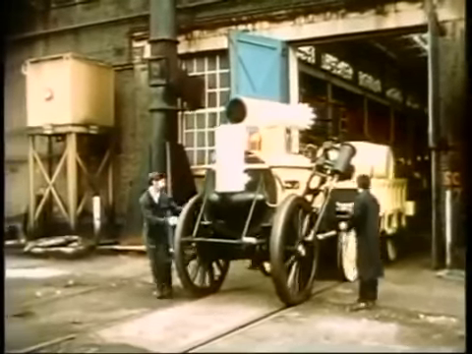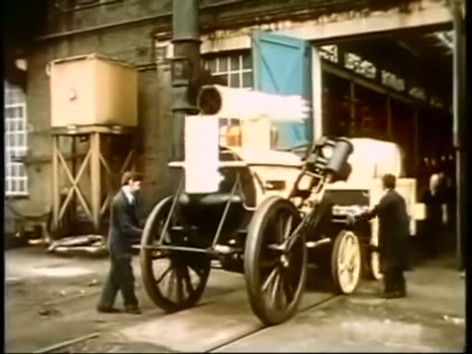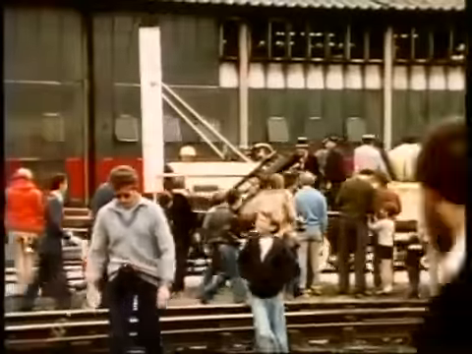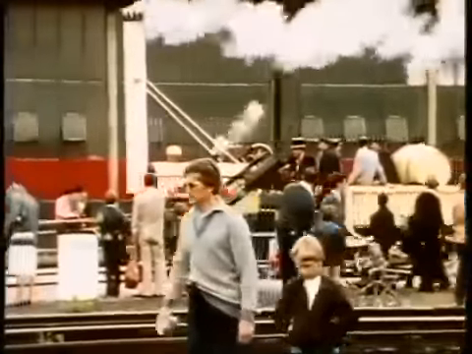In the beginning, railways were conceived as open roads, like the turnpikes. Policemen were employed to regulate the traffic where required.